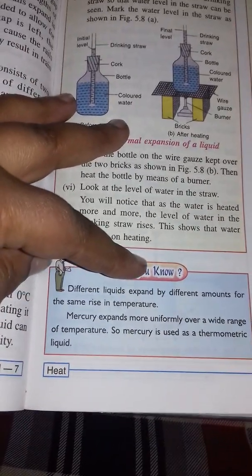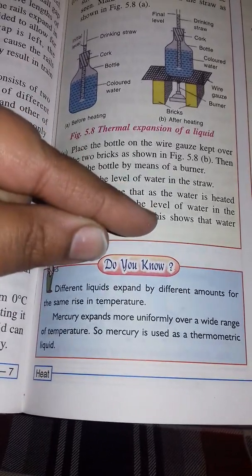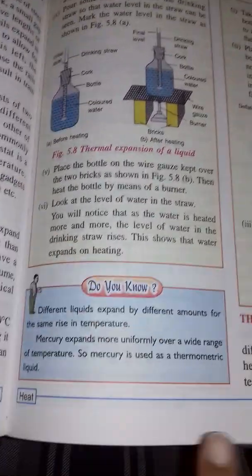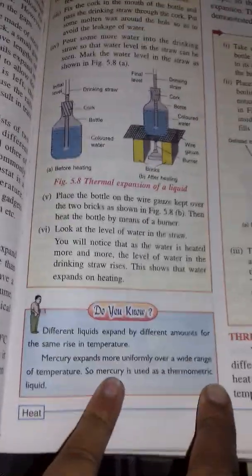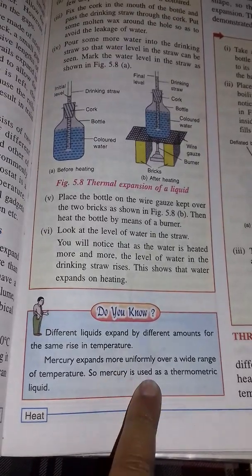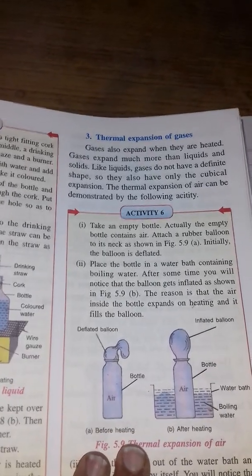Okay. Then comes different liquids expand by different amounts. Again, the same thing on the same rise in temperature. But mercury expands more uniformly, over a wide range of temperature. So mercury is used as a thermometric liquid. While I will be explaining thermometers, there we will discuss that we are using mercury as a thermometric liquid.